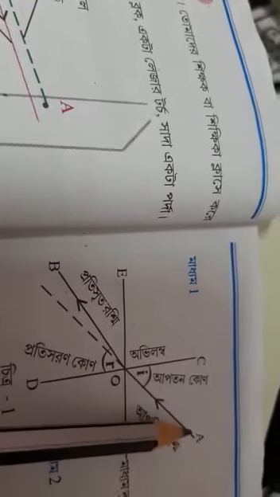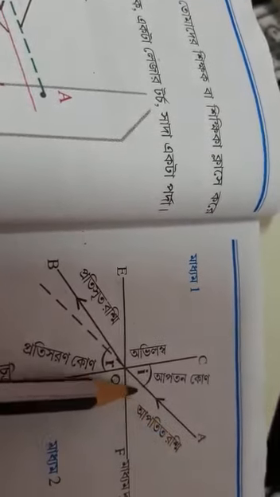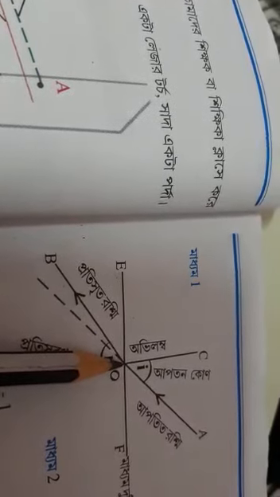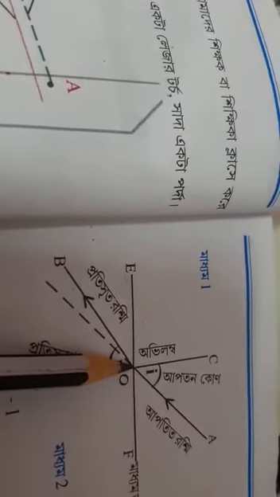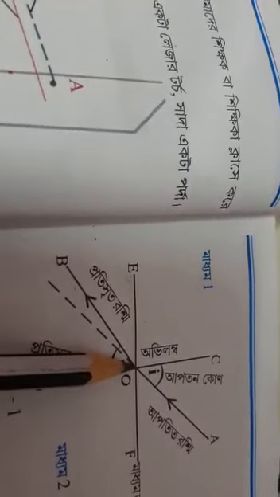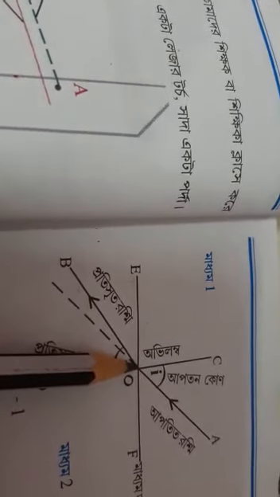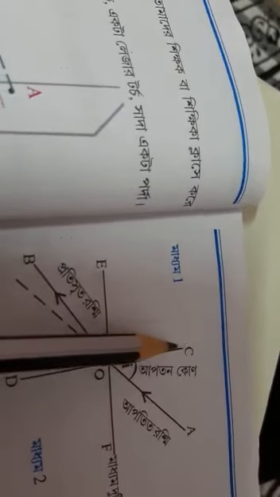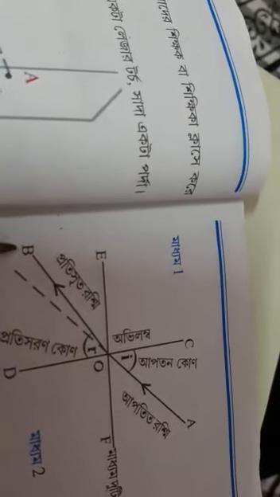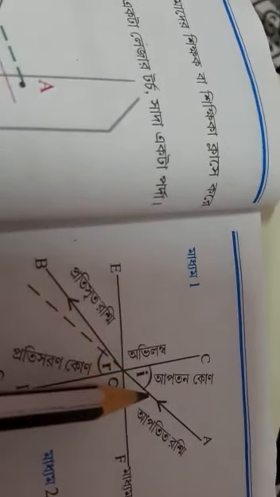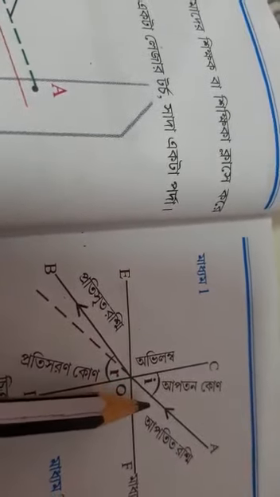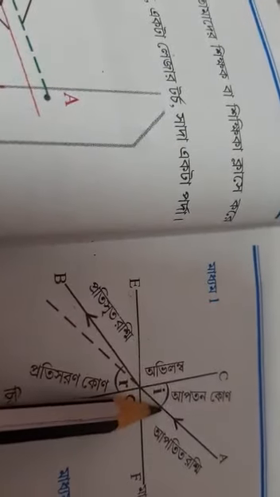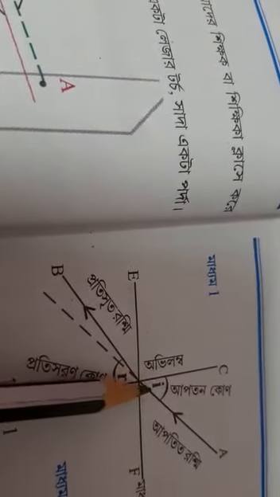But in case of refraction, this falls on this point and goes in this direction, and it is refracted on the opposite side of the normal. This is the normal, this is the normal, and on the opposite side of the normal this is refracted. And so the ratio of the angle of incidence, this is the angle of incidence, is marked by I.